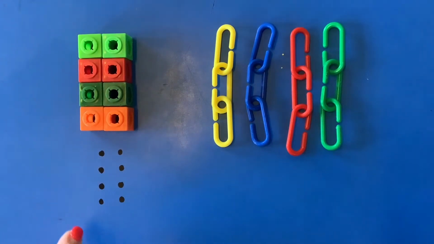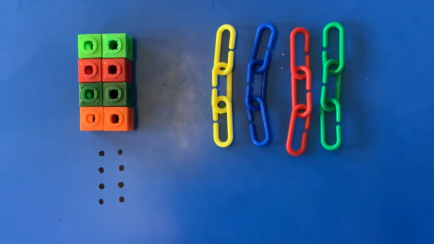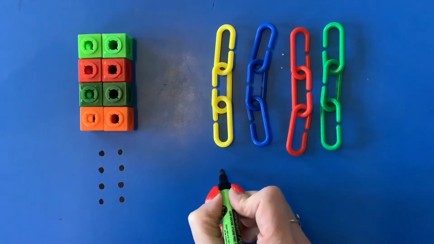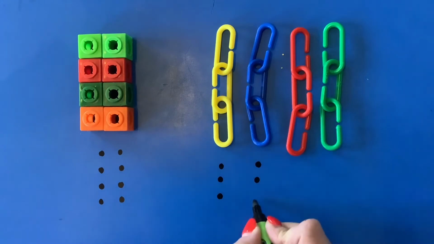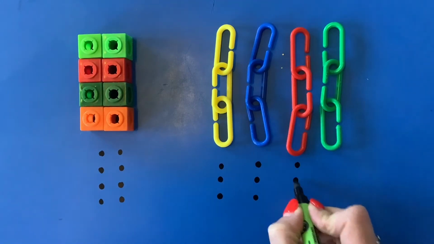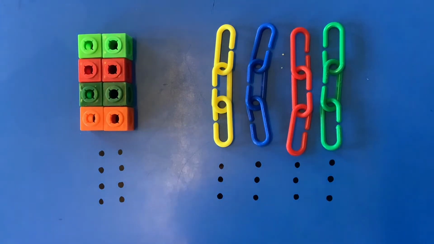So here I've got 2 lots of 4. How else could you describe what I've just drawn out? How could you describe that?